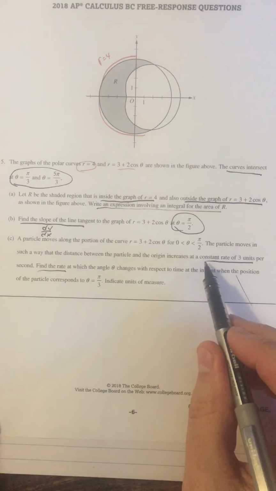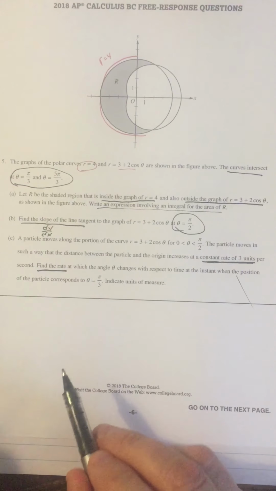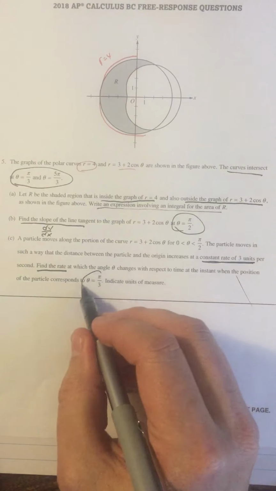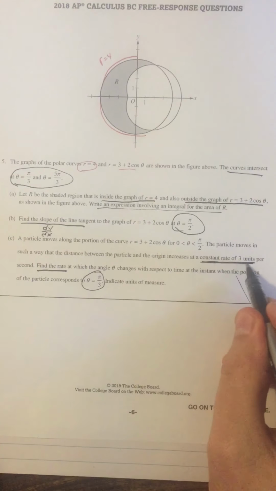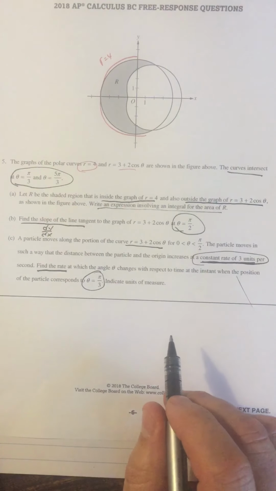So here's the thing. Look, they gave you a rate. They said find a rate. So that makes this a related rates problem. You got to think about your related rate stuff. So look at your given information. This is given information. This is the function that relates the two variables.